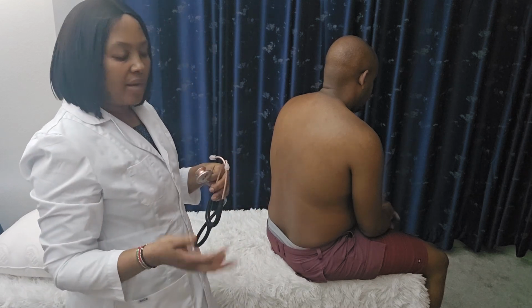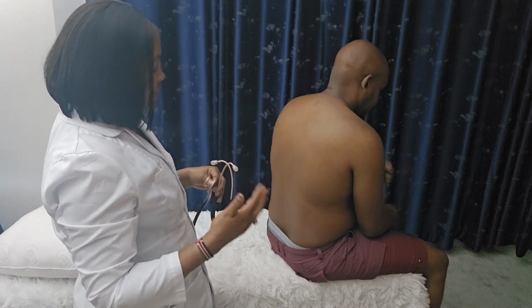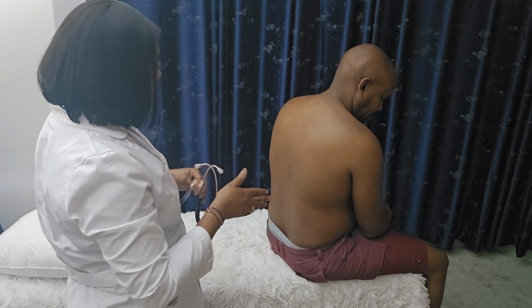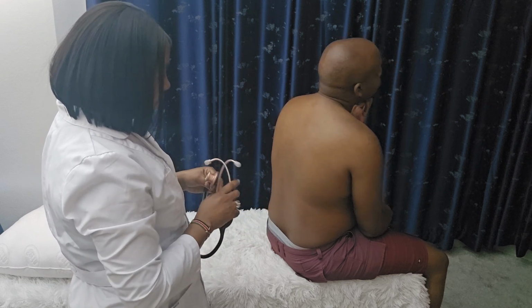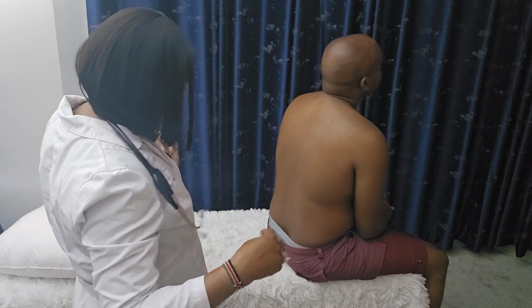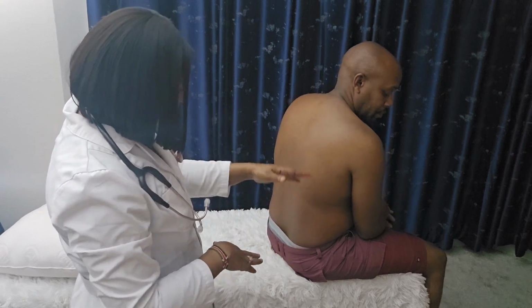Okay, so the lung sounds are clear bilaterally. No adventitious sounds heard, no crackles or rhonchi. So next I'm going to have you turn towards me so that I can assess your anterior chest lungs. Okay. First, I'm going to inspect.